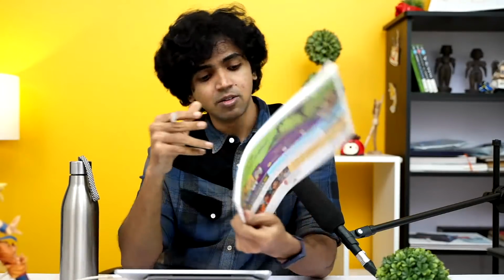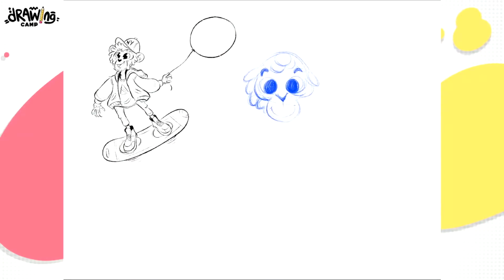These 35 rupee Classmate 30-page sketchbooks, high quality. It's 100 and something GSM, 120 GSM or something. Very high quality. Love this thing. I used to use this a lot. I don't maintain traditional sketchbooks; I maintain digital sketchbooks right now.